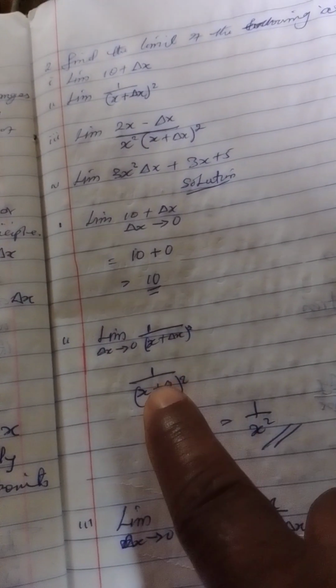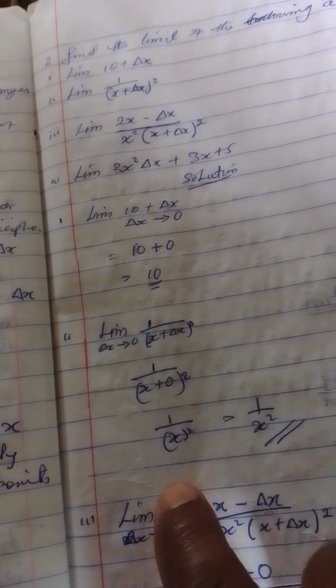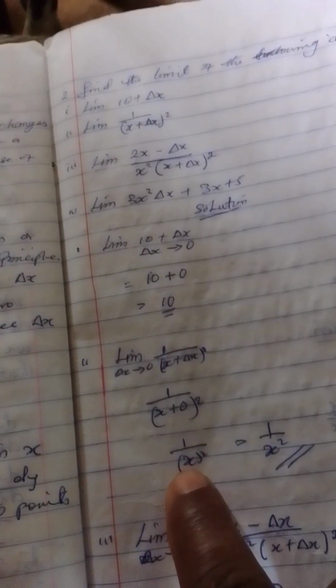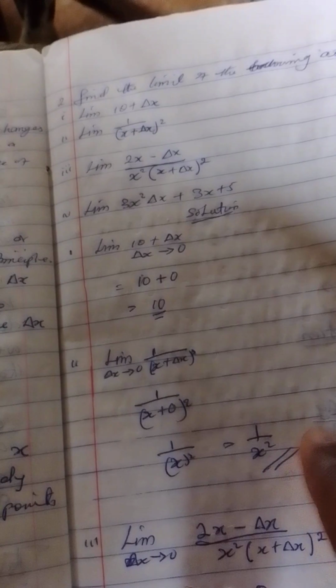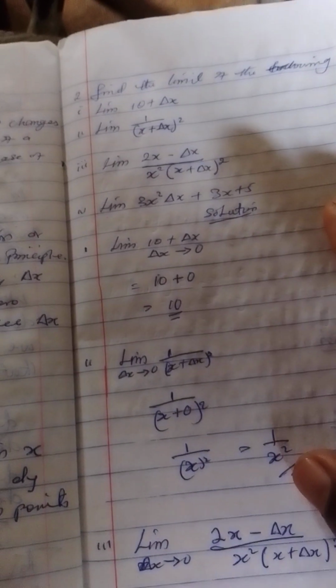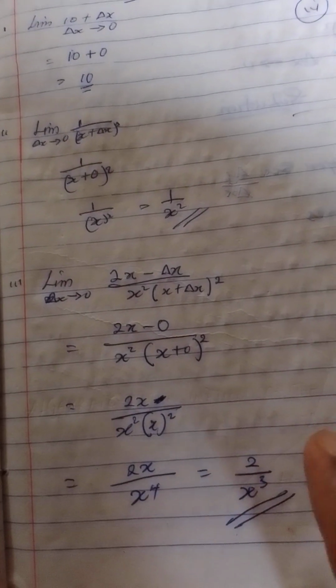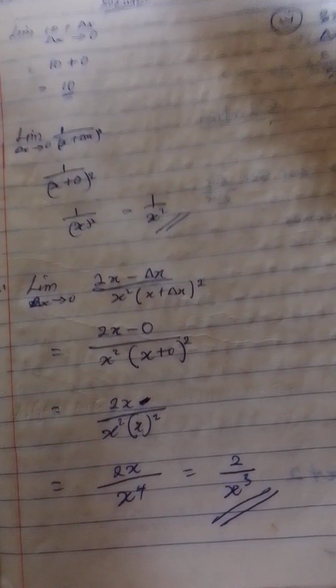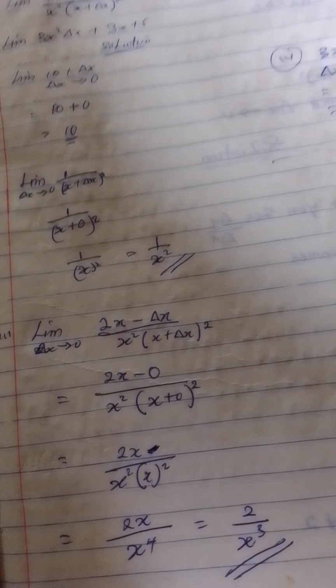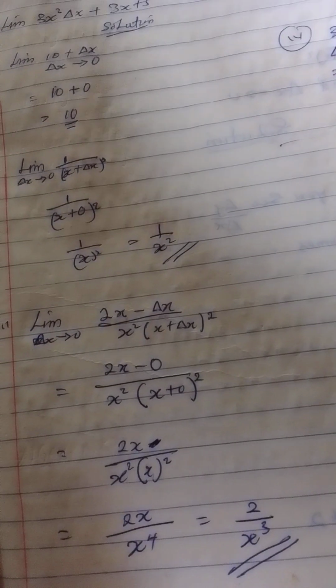This one in that order too. You look at it, you have 1 over (x plus 0) all squared. If you square everything, open this bracket here, square everything, you have x squared, which will give you something like this. This is an example for the limits, and this is the third one. If you check it, you substitute for 0 and you get the corresponding answer. This is just an example for limit.